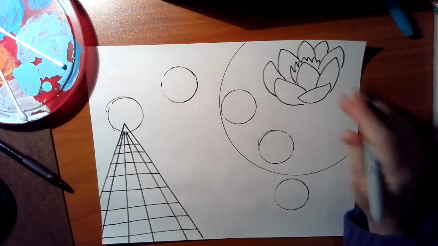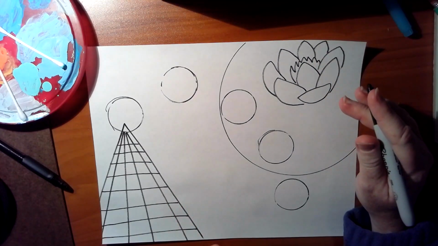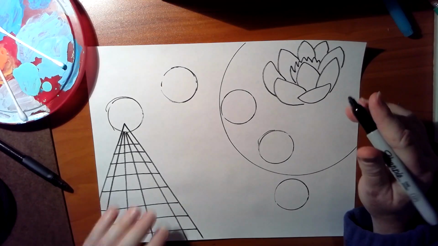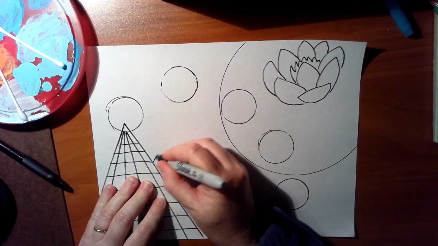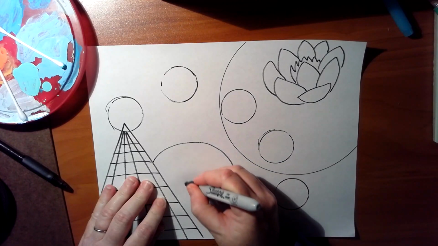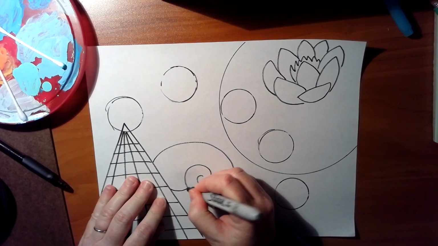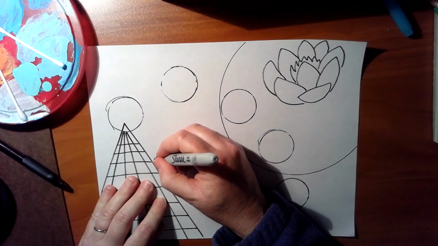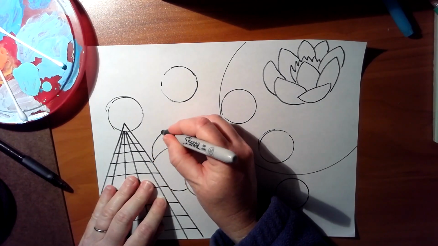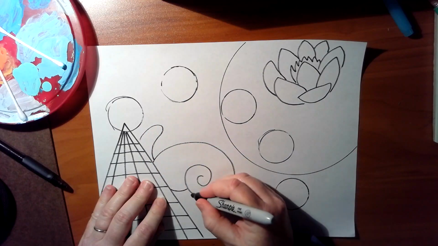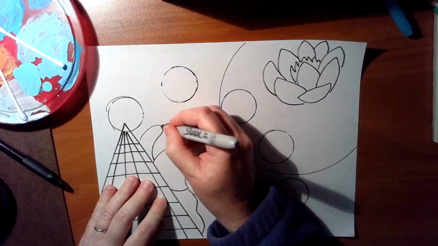So the circles, at least one flower, at least one pyramid, at least one seashell, and that's easy, you just do a spiral line. Maybe it will remind you of something.